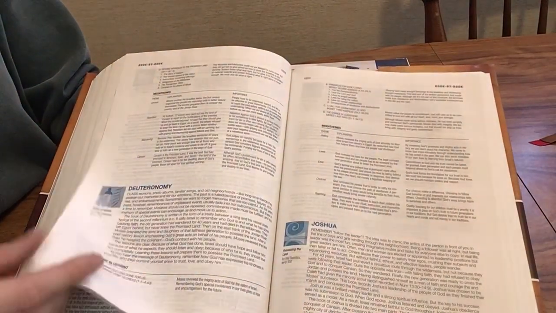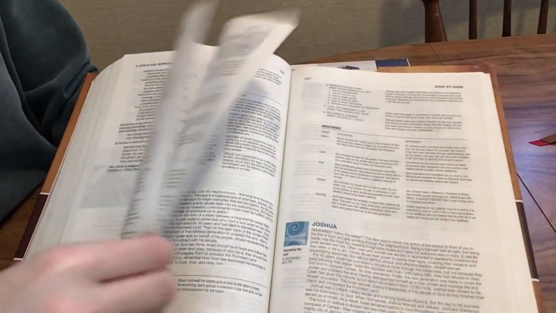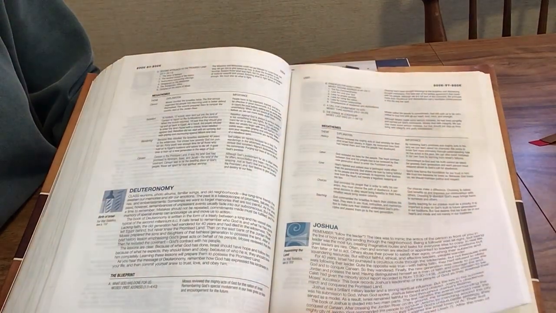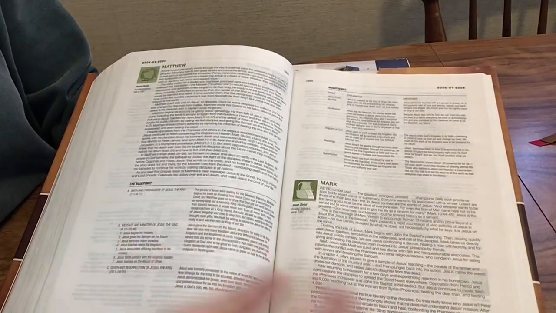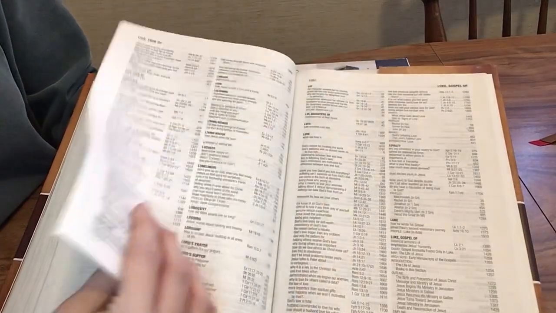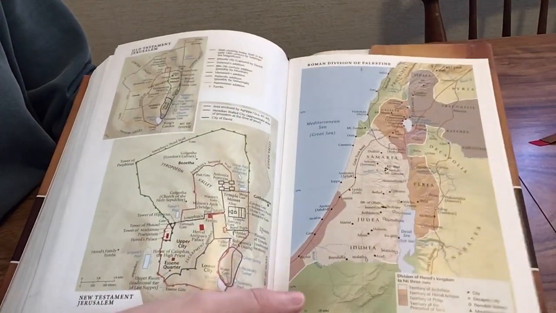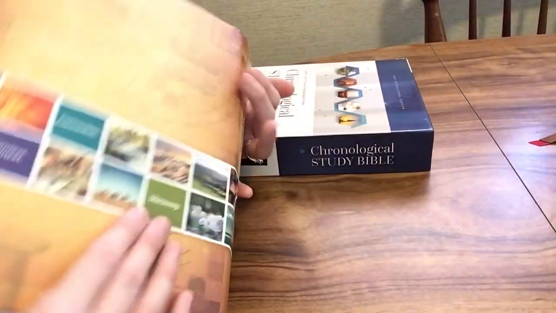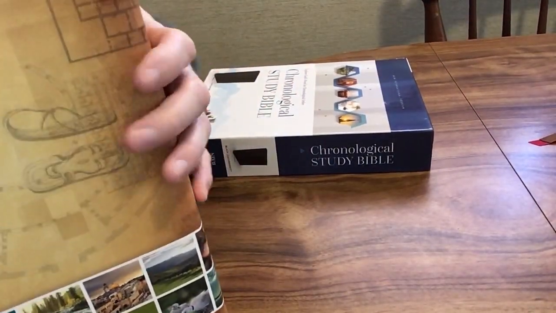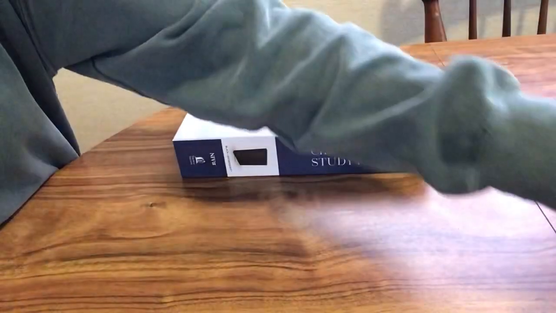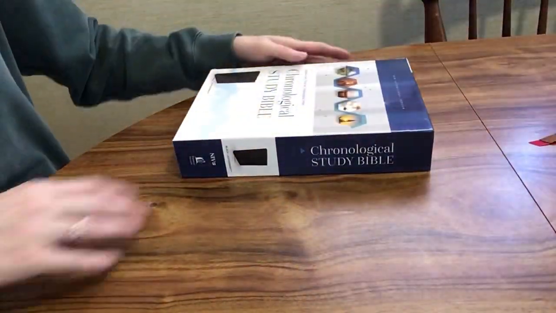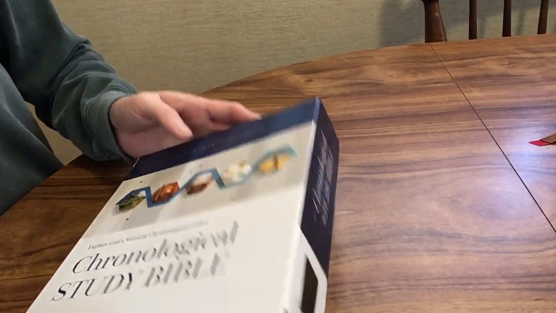There are some other resources in the back. I'm not going to go through everything, but there's a book by book Christian workers resource. There are little notes and themes about each book in the back. There's a dictionary and concordance, and some maps. Like I said, I did more of a review on that one because I really haven't done a full review. I can come back and do a full review later if you'd like me to, even though I kind of just did for the most part. But anyway, that is the Chronological Life Application Study Bible.